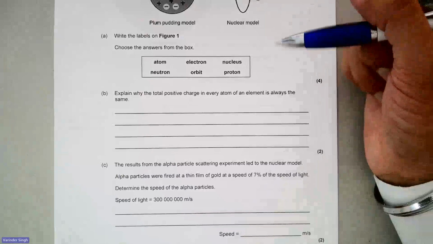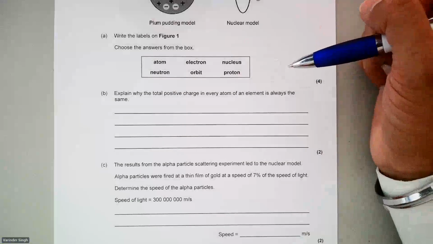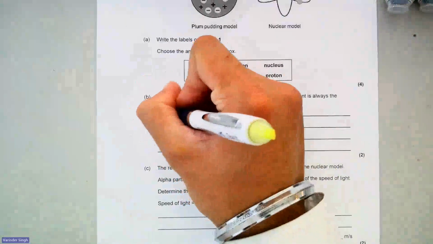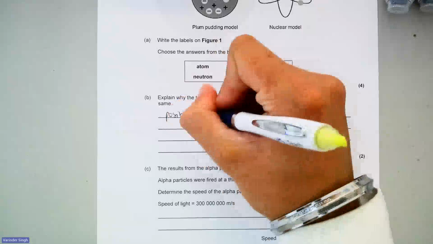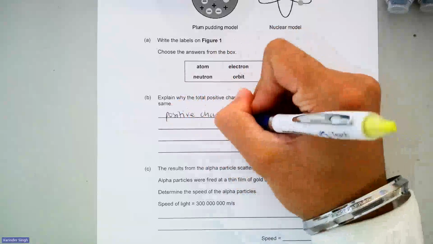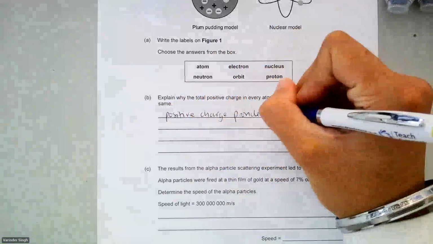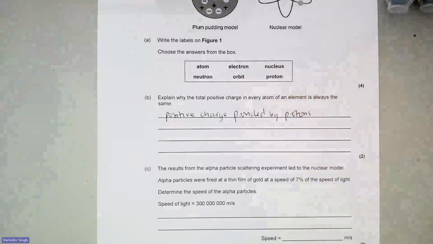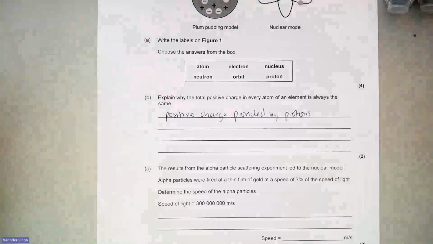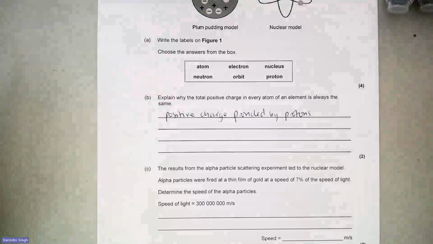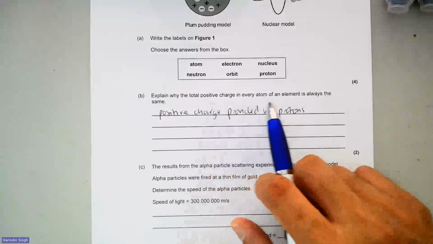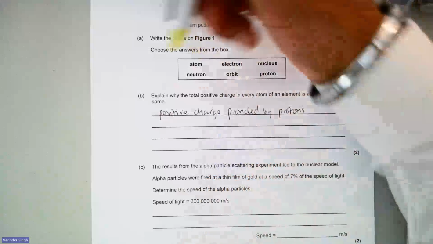Well, first of all, let's think about where the positive charge comes from. The positive charge of the nucleus of an atom is provided by protons. So they are the subatomic structures that are actually contributing the positive charge of the atom. The question does state, though, to state why the positive charge in every atom of an element is always the same.